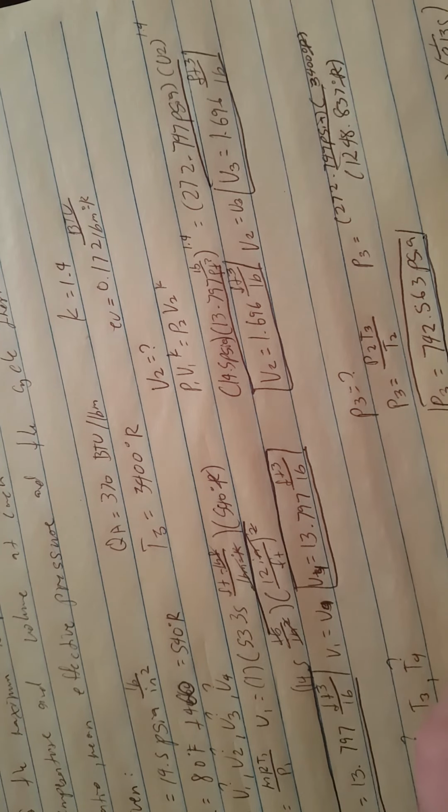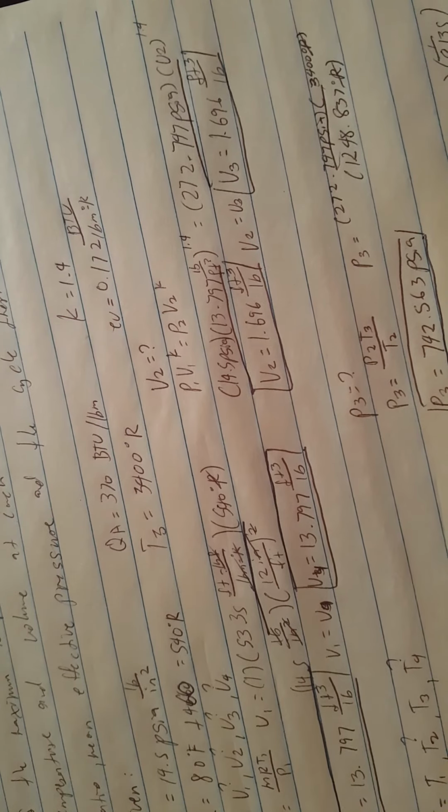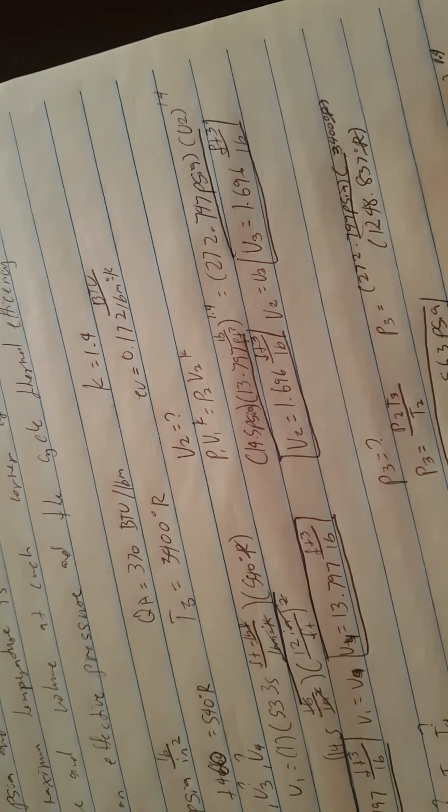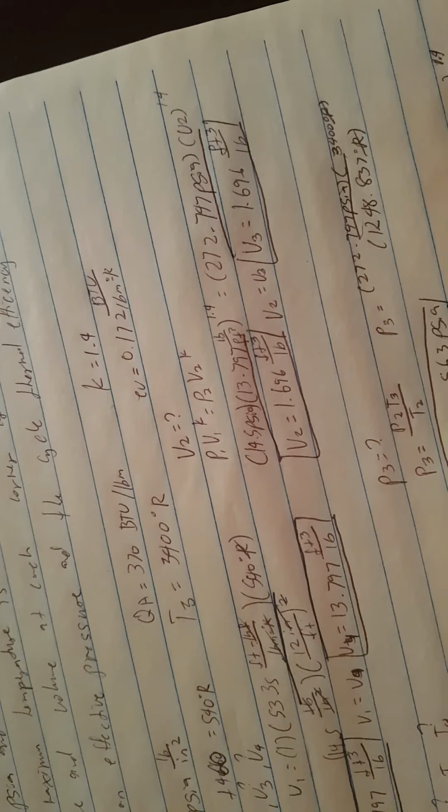T3 is equal to 3,400 degrees R. k is 1.4. Cv is equal to 0.172 BTU per pound mass degree R.